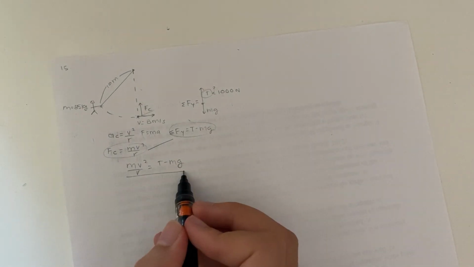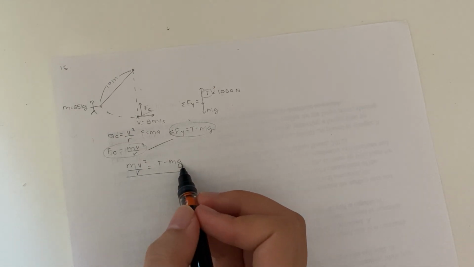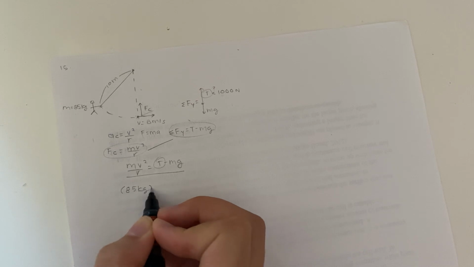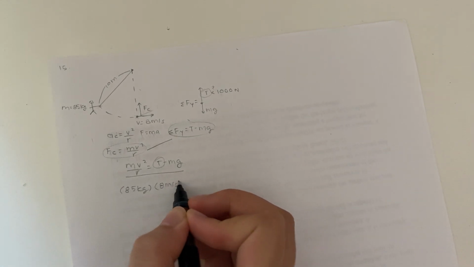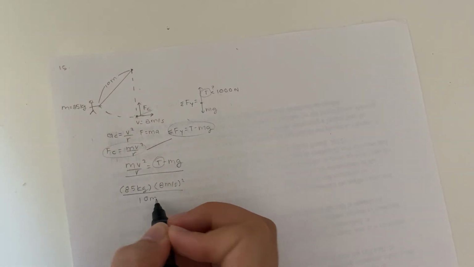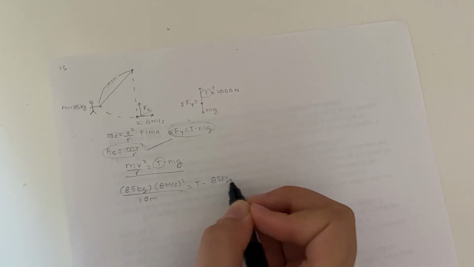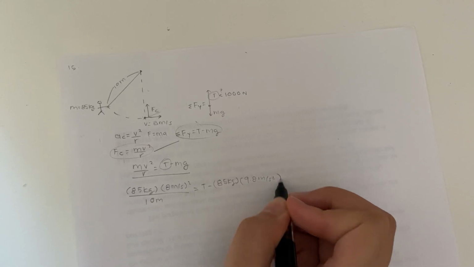And using this equation, we can simply plug in mass, velocity, radius, and the acceleration of gravity in order to solve for T. So doing that, mass is 85 kilograms times velocity, which is 8 meters per second, squared, over radius, which is this distance, 10 m, equals tension minus 85 kilograms times g, 9.8 meters per second squared.